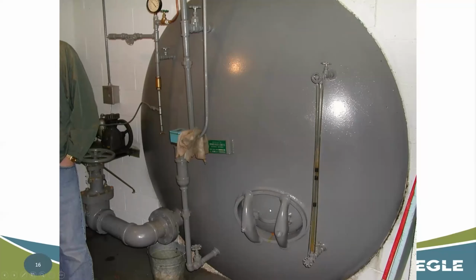Again, there's a little manhole there. So if you were to ever take it out of service, you can clean the inside of it or do painting, I guess, theoretically, if you need to. This is a sight tube here. This kind of tells you where that water level is at. You can see they probably marked it with a Sharpie, maybe some tape or something, to have an idea of where they're at.